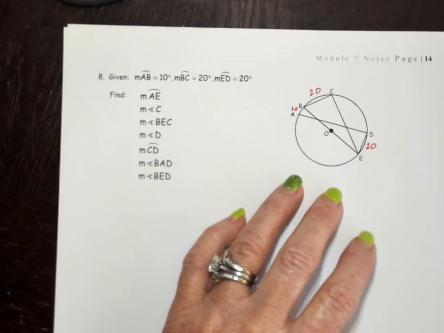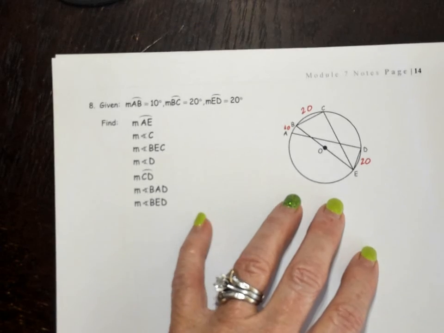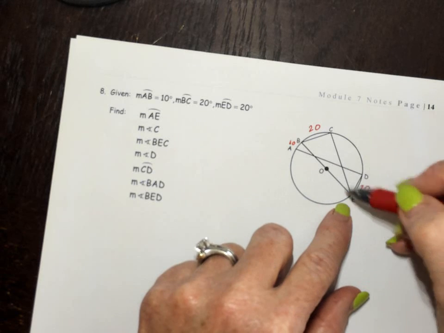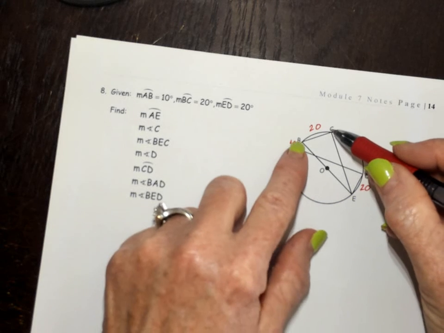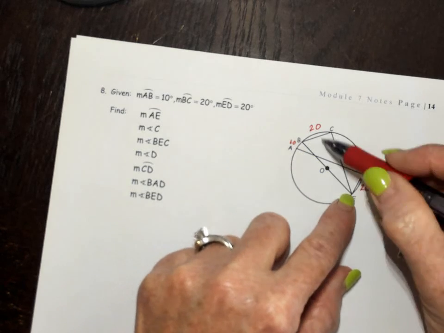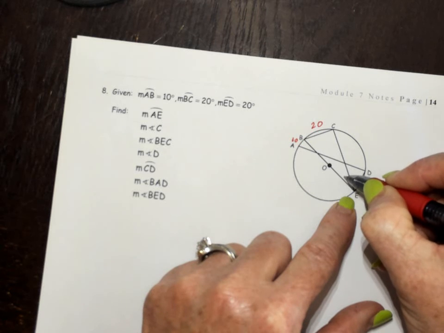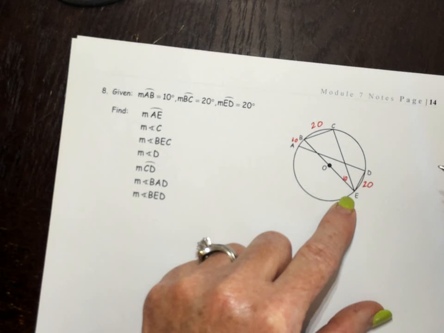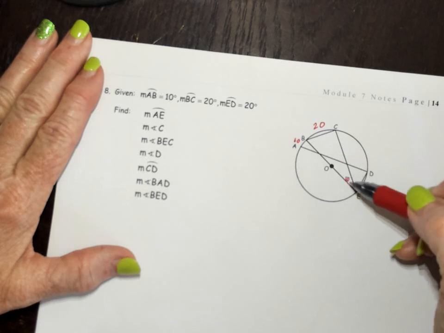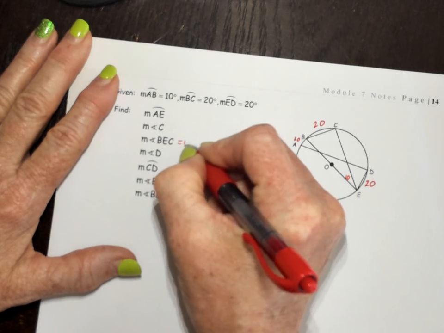Well, let's see. For sure, I see that angle E down here, angle BEC, that one's an inscribed angle, so that has to be half of this arc. So that has to be 10. Okay, so where is that angle BEC? Angle BEC. Oh, that's 10.